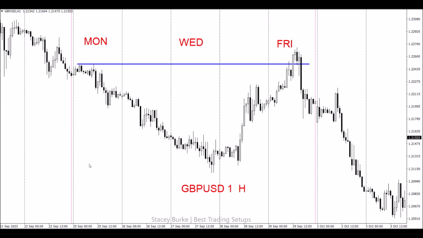And heading into a non-farm payrolls Friday, they may be trapping volume and just giving poor quality movement because they're trying to get traders into the market. They're trying to trap traders who are in the market from getting out of the market, if they're trading longer time frames, that type of scenario.